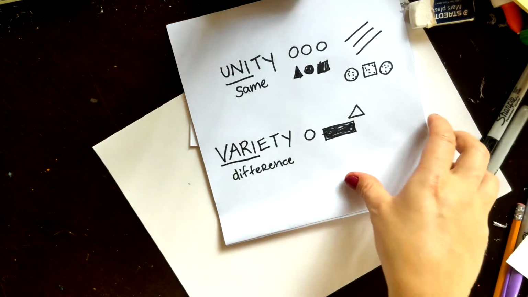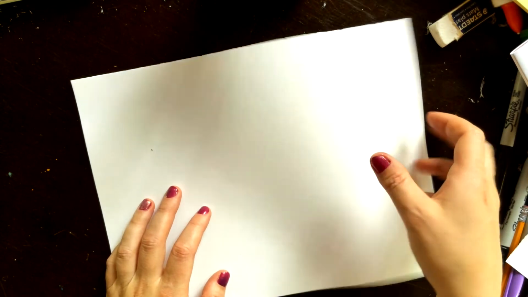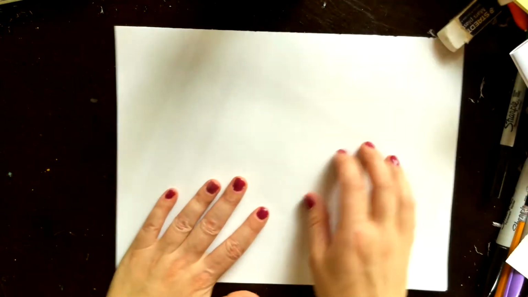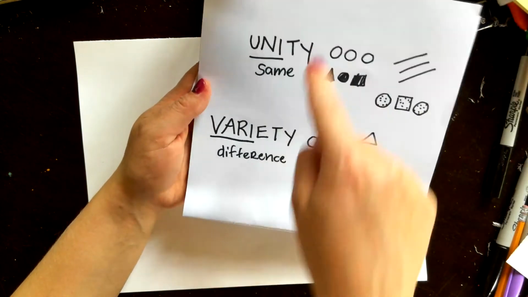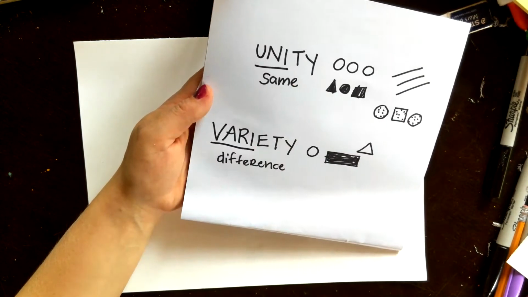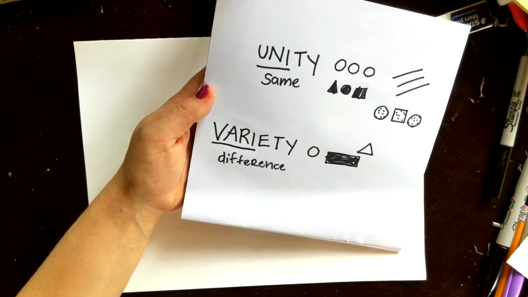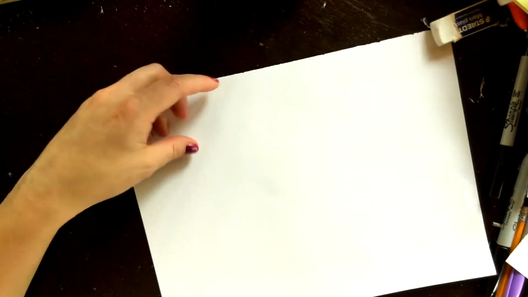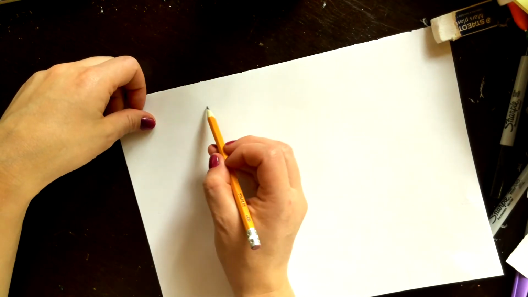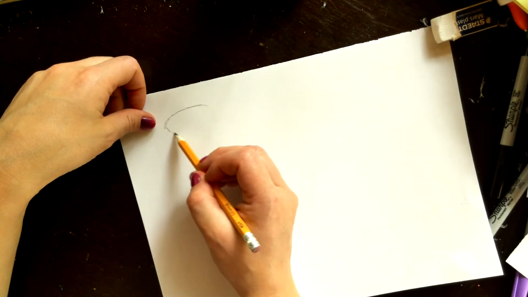So we are going to look at how we're going to take that knowledge and your 3D shapes and apply it to create your final piece. We're going to be making desserts. So first things first, you need to choose either unity or variety. I think I'm going to choose unity. So I'm going to have a unity in my shapes. If I chose to have a unity in my shapes, then I'm going to do all of my shapes the same.